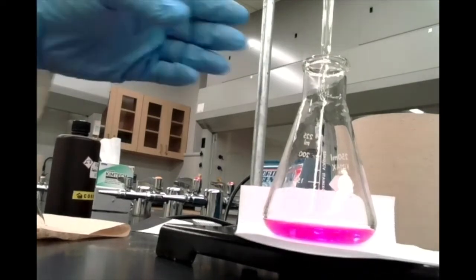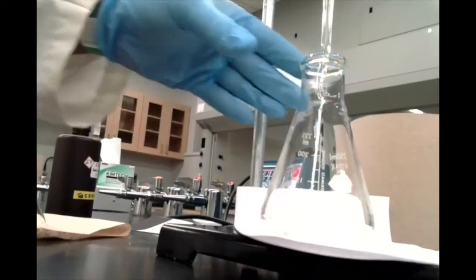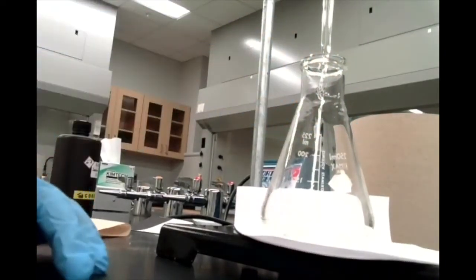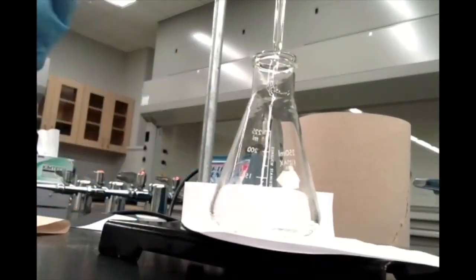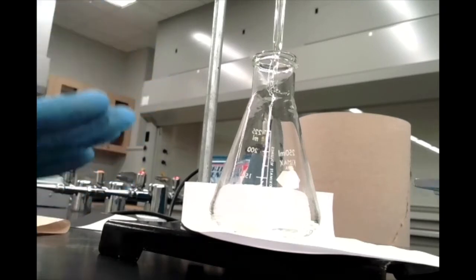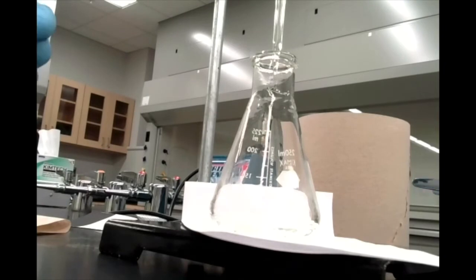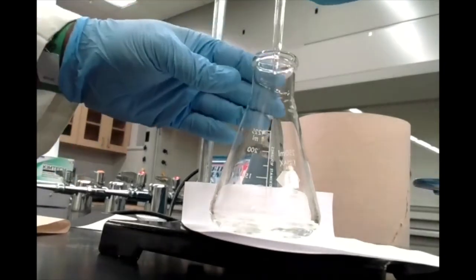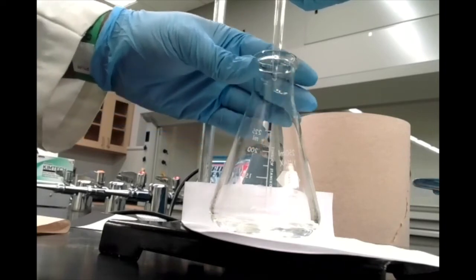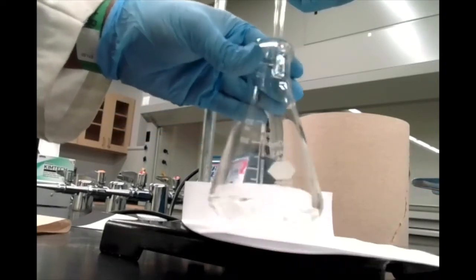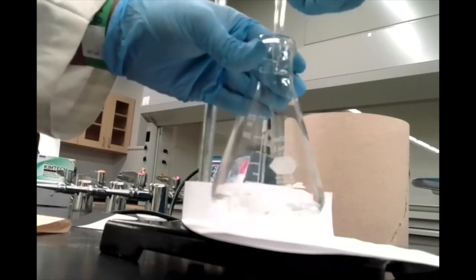Okay, so again, it doesn't have to be exactly 43, but you can see, obviously, I've got this horrible pink color that's kind of scary because you always second guess yourself and think, oh, did I overshoot my endpoint? But you can see how a little gentle swirling caused that to disappear. So, phew, big sigh of relief, we haven't hit our endpoint yet. So, let's go ahead and add our sodium hydroxide dropwise, very gently. And keep an eye out for that endpoint.